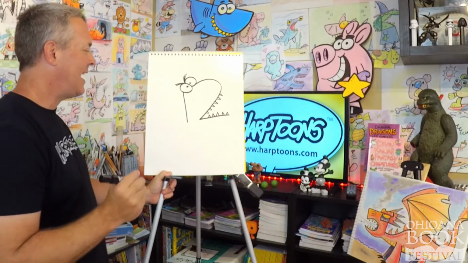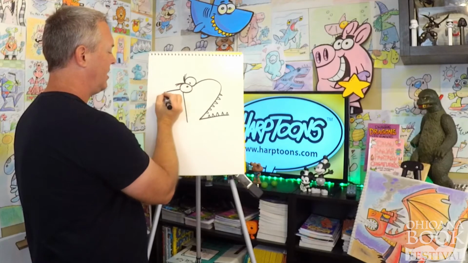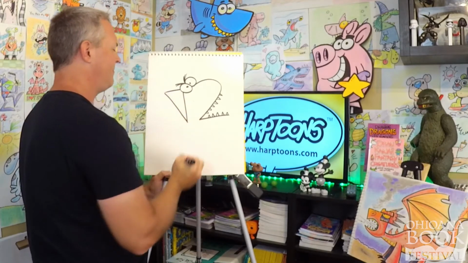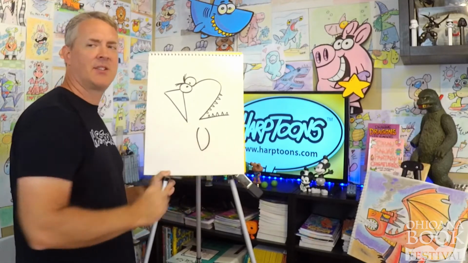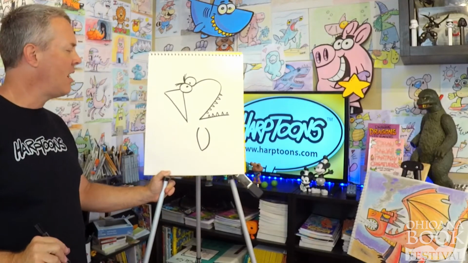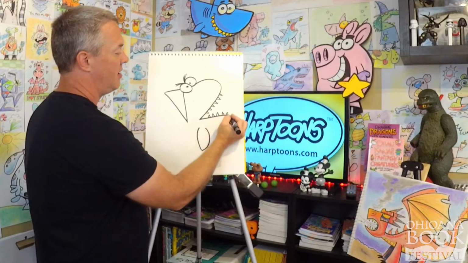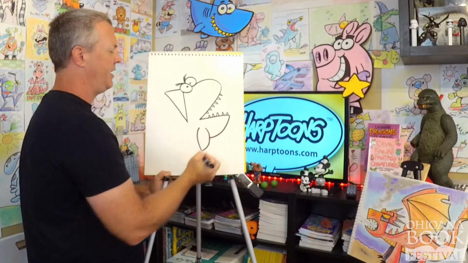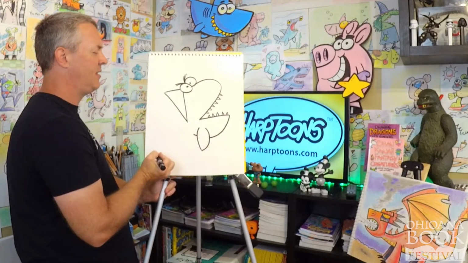Okay, now we're going to draw the top fin. We're going to draw a line here and bring it back to the one. We're also going to draw another fin here at the bottom. Looks like a leaf. Okay, we've got the character's face. Let's draw a curved line here. That same curved line is going to go a little bit outside on the other side of the fin.